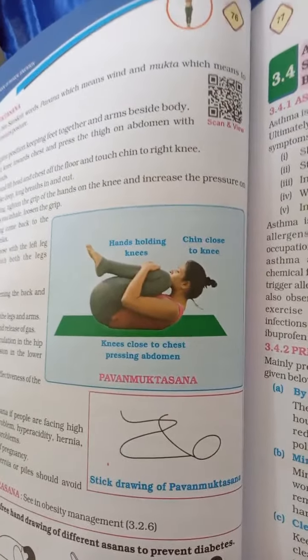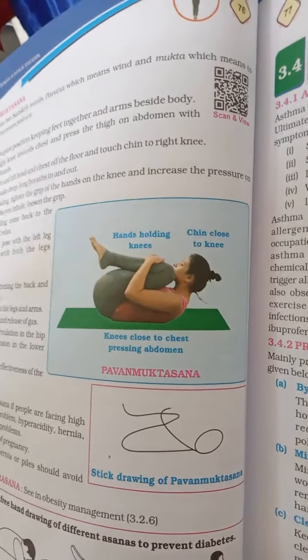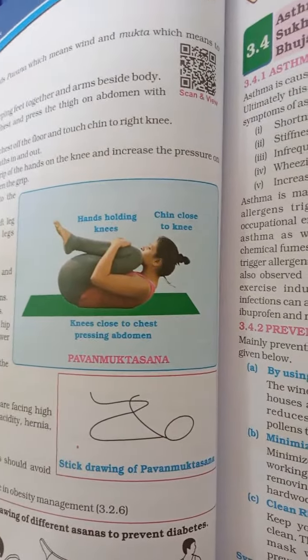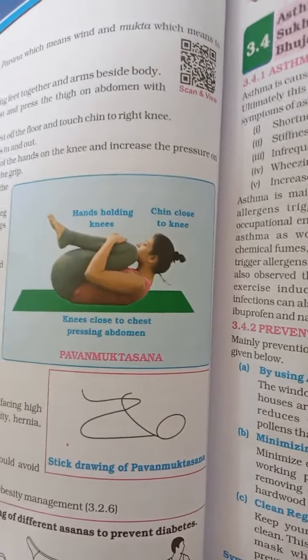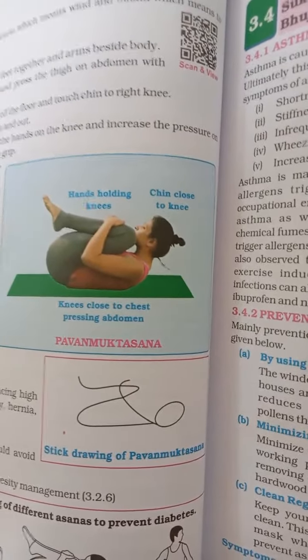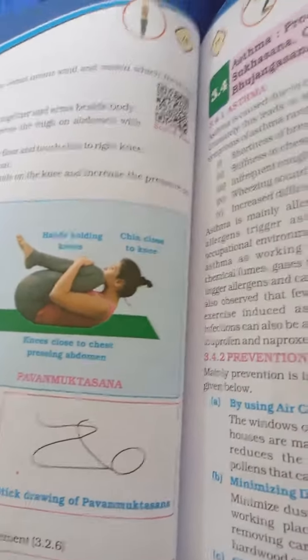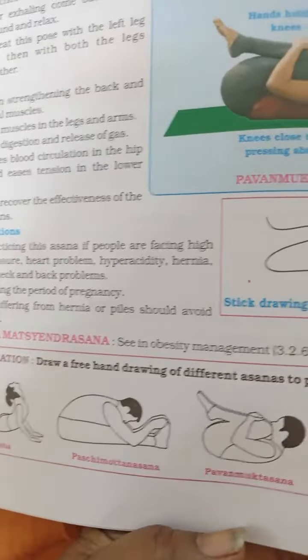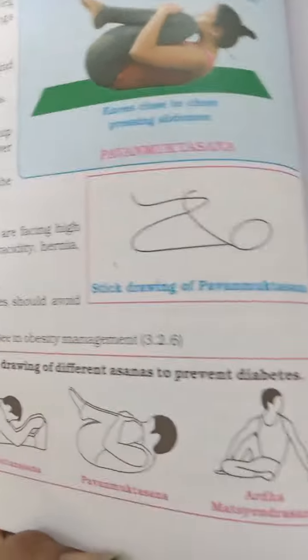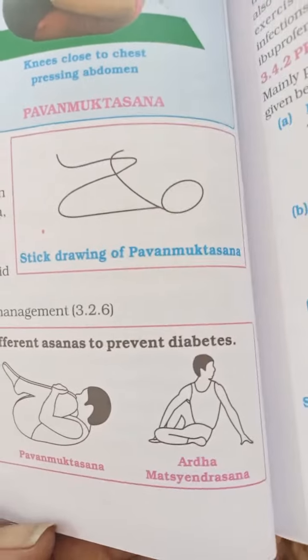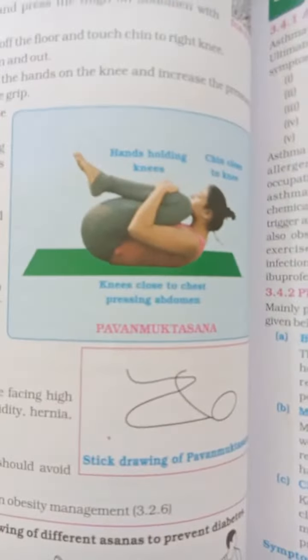So, Ardha Machendrasana, I described Ardha Machendrasana along with obesity. So, in part 1, please check for Ardha Machendrasana. So, the asanas which are needed to prevent diabetes are Bhujangasan, then Pachimutasan, then Pavanamuktasan and Ardha Machendrasan. Okay, so this is about our diabetes preventing asanas.